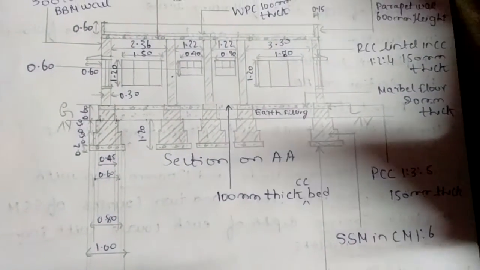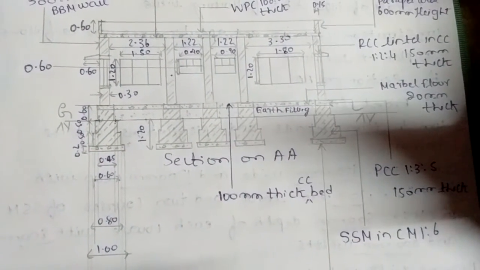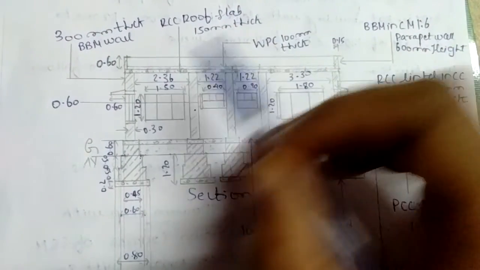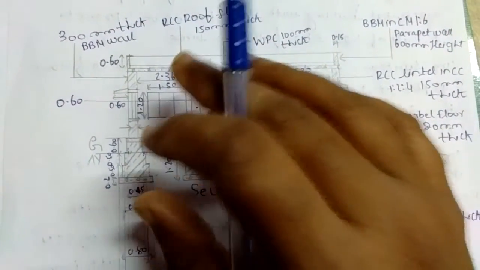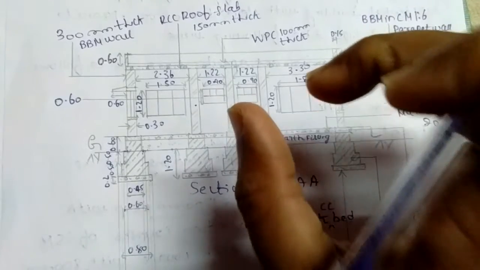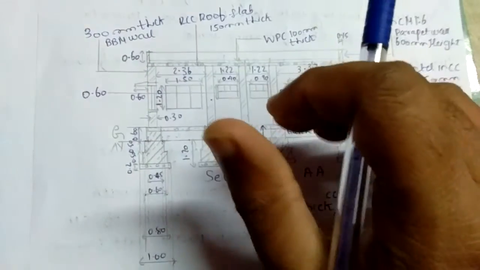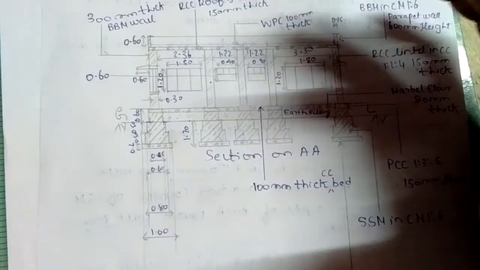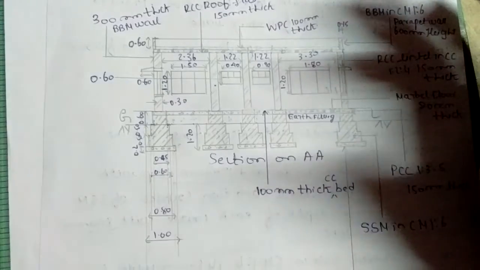Always remember to see what specifications are given in the question, and go according to the question itself. All the other specifications I have already highlighted in the previous videos: each and every component, its depth, length, width and all. So please refer to those previous videos along with this video. This completes the total explanation of the plan, elevation and section. Thank you.